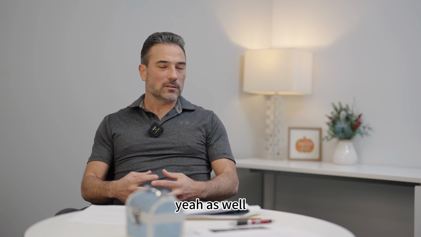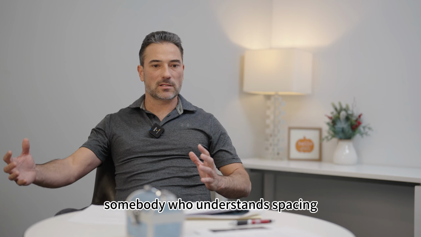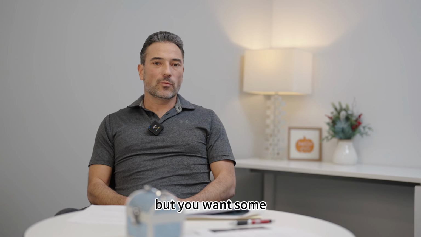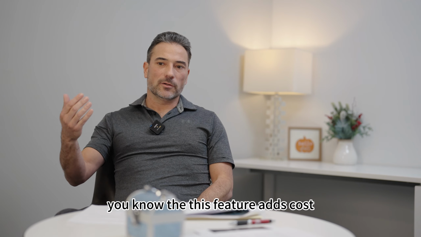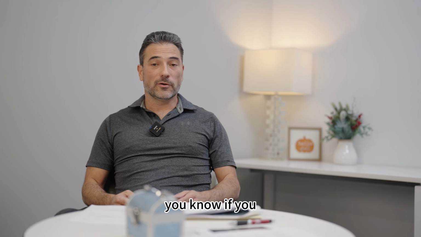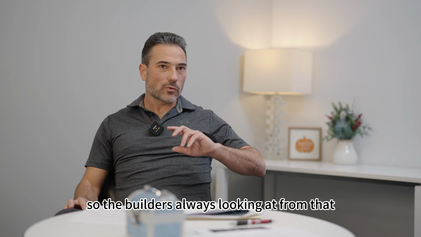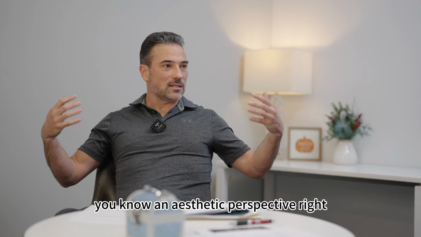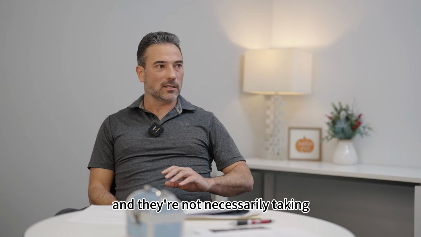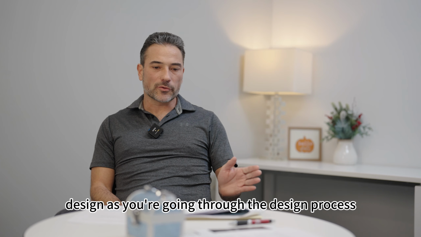Because you want to get a builder's perspective on the design as well. When you're going through the design stage, you want somebody who understands spacing. Not that architects don't, but you want another set of eyes providing you insight on things like, this feature adds cost. If you make this small modification, you can reduce cost by this much. A builder's always looking at it from that perspective, whereas most architects are looking at it from an aesthetic perspective, and they're not necessarily taking all costs into consideration. So it's good to have a builder review your design as you're going through the design process.